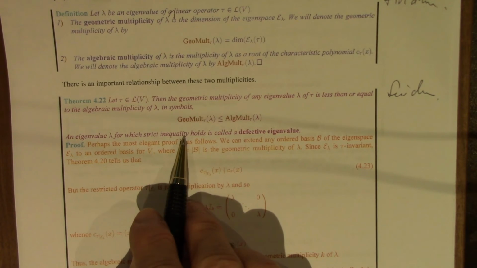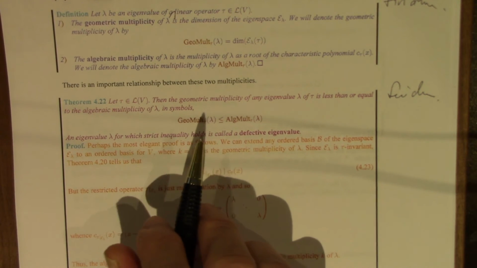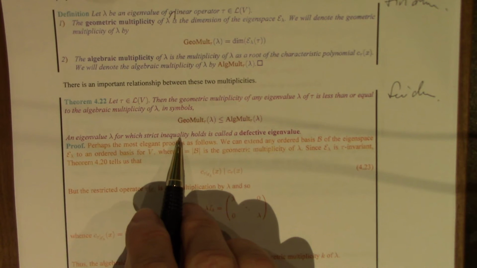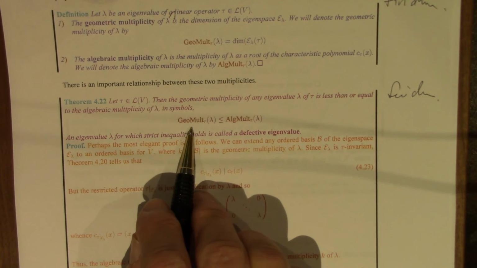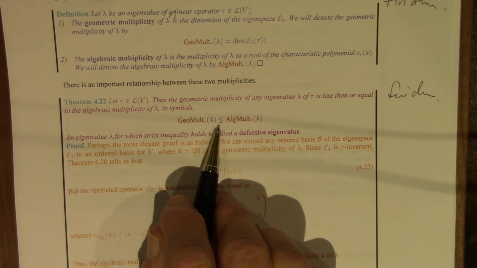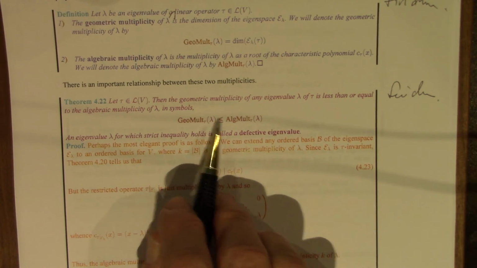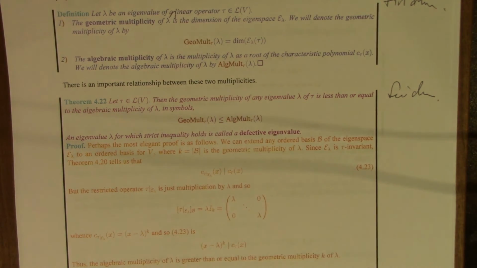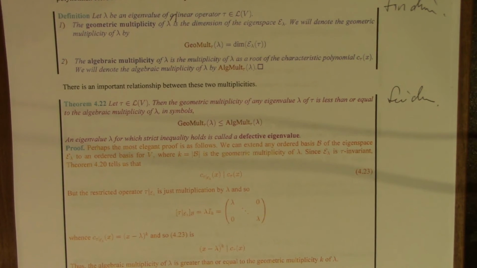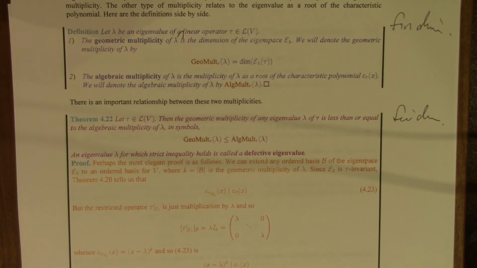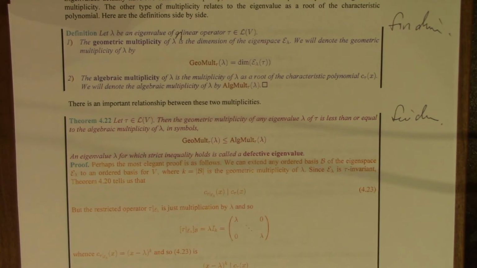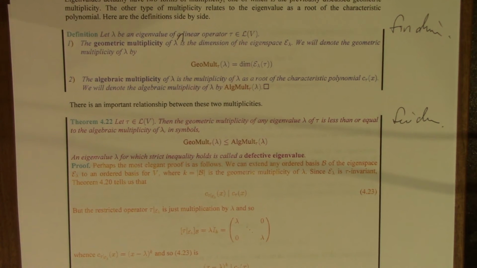There is a term for an eigenvalue for which this inequality is strict, where the geometric multiplicity is strictly less than the algebraic multiplicity. It's called a defective eigenvalue. That's not a term that you need to worry about too much for us, but I thought you should at least hear it.